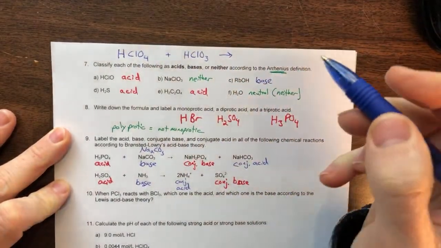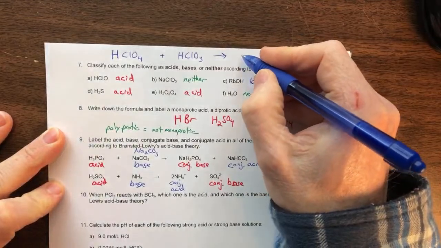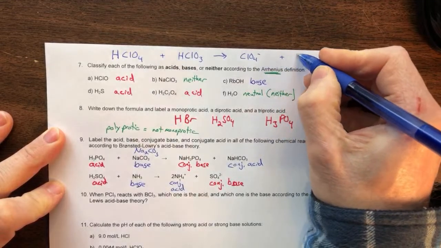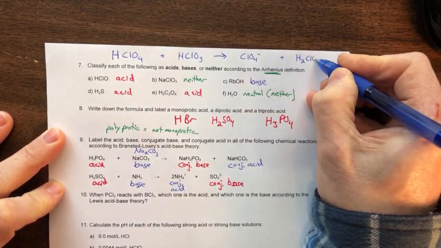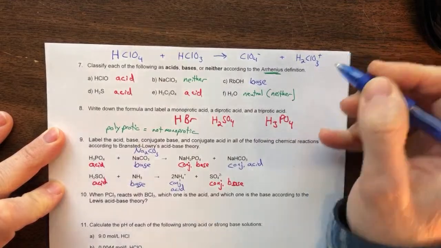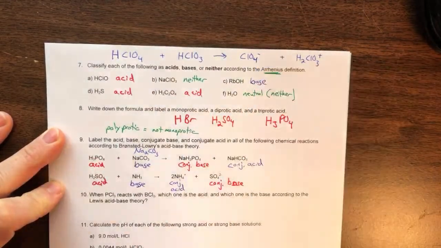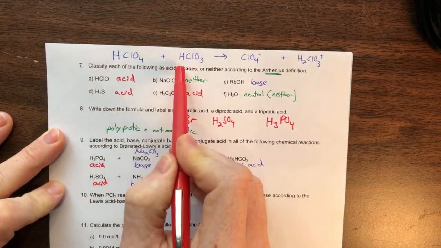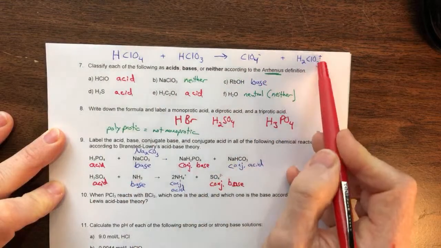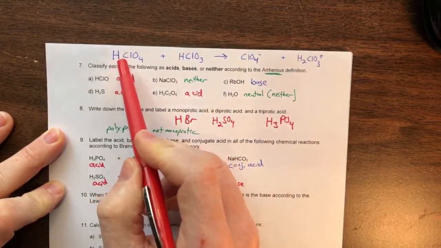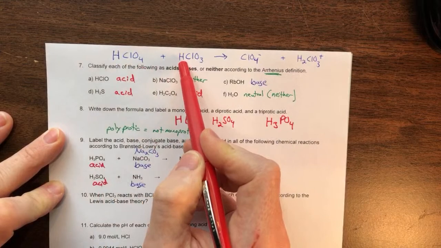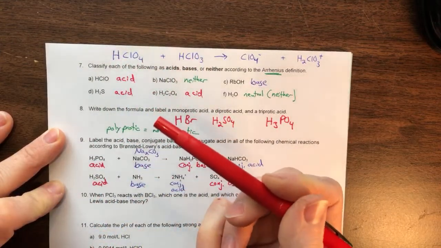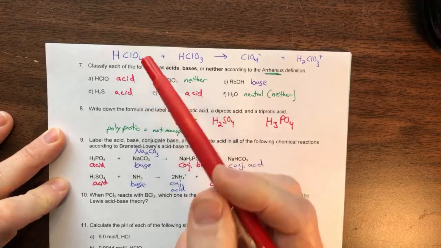And so to do this, they're going to react, and it's going to make ClO4 minus plus H2ClO3 plus. So when you see a problem like this, where you have 2 things with H in front, 2 acids, and 2 things over here, you can't just look and say, okay, that one's the acid, and that one's the acid. So you have 2 things that are Arrhenius acids. Well, which one is going to be the Bronsted-Lowry acid in this reaction? Let's check it out.